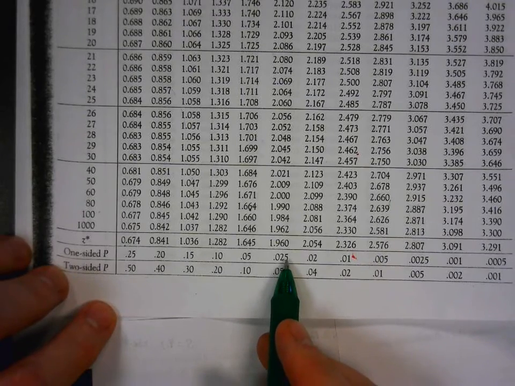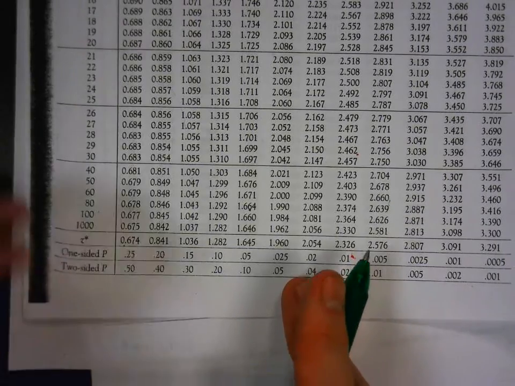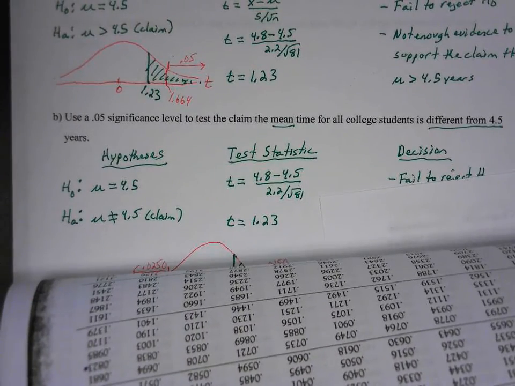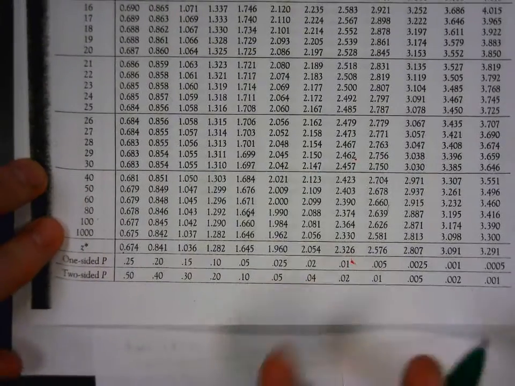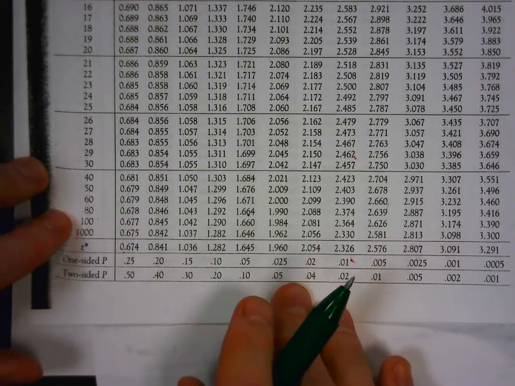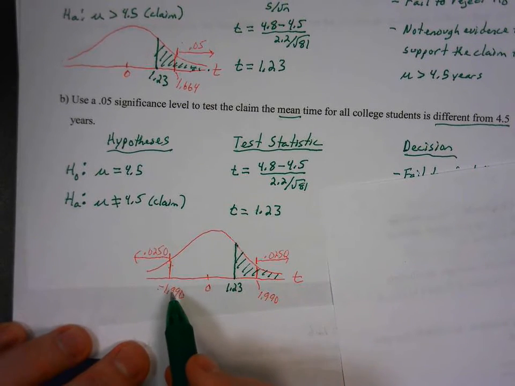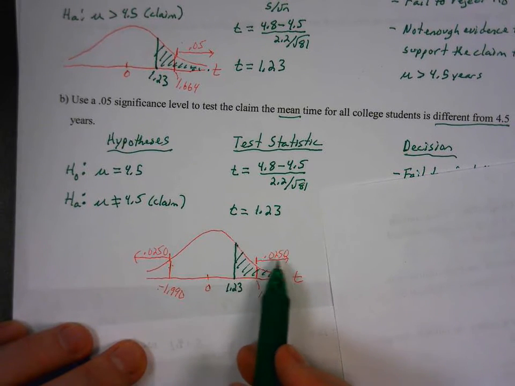It has 0.025 in each side, for a total of 0.05 in the two sides. We had 80 degrees of freedom again, so 80 degrees of freedom gives us 1.990 for this one. So the t values are positive 1.990 and negative 1.990, and each of those has 0.025 area beyond it, for a total of 0.05 area.